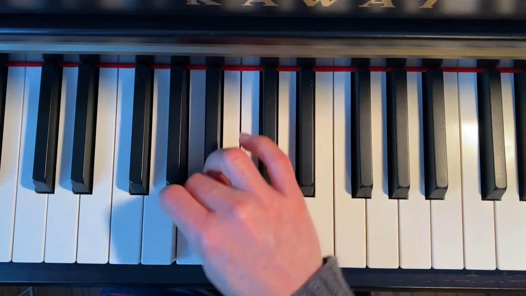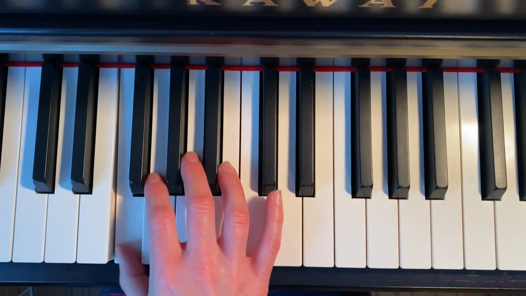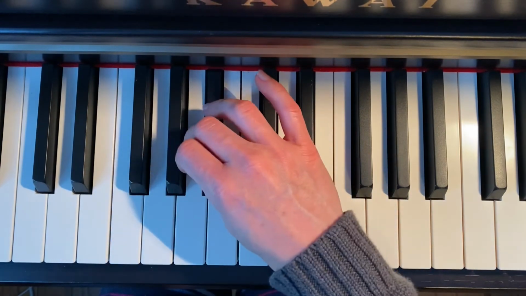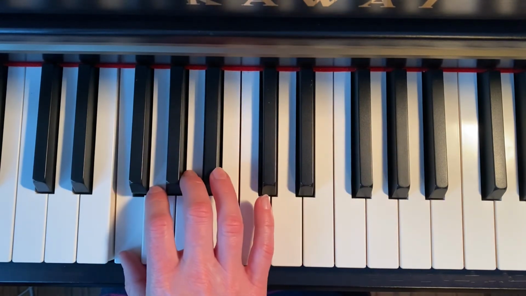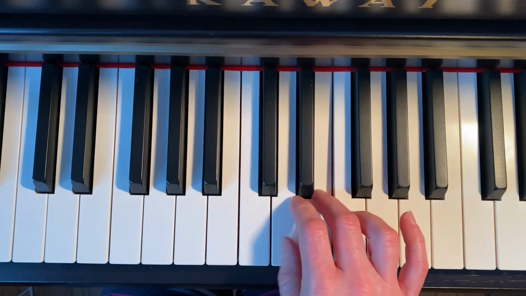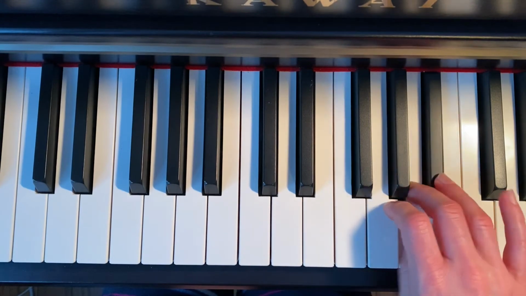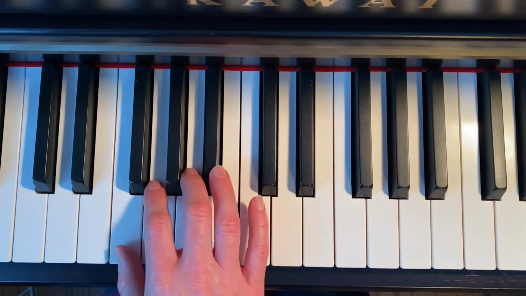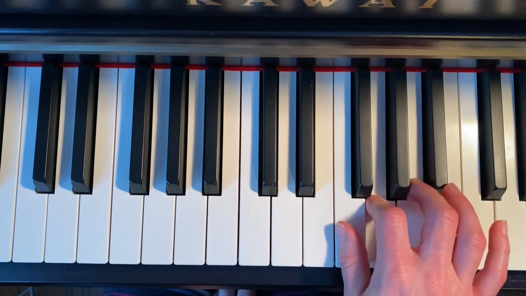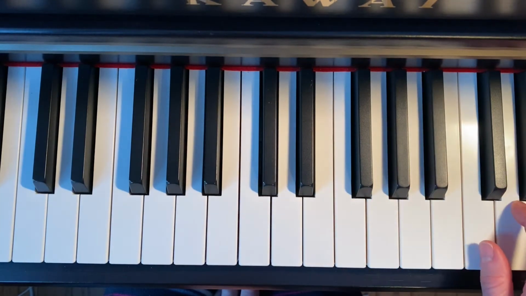So instead of going 1, 2, 3 under up to the black key, which causes you to have to really turn your hand, in the right hand you go 1, 2, 3, 4, 1, 2, 3, 1, 2, 3, 4, 1, 2, 3. So it's a little bit opposite of the fingering that we've been doing, okay?